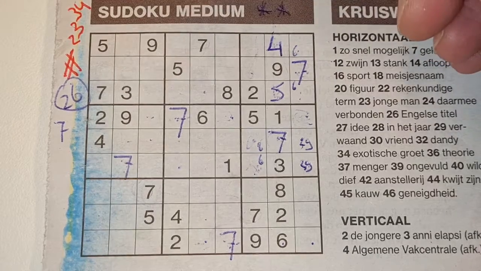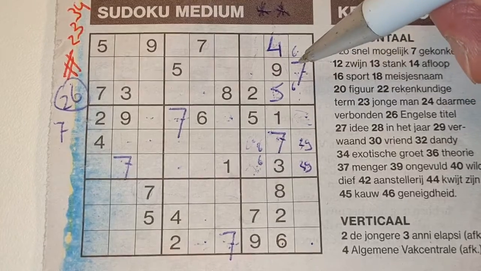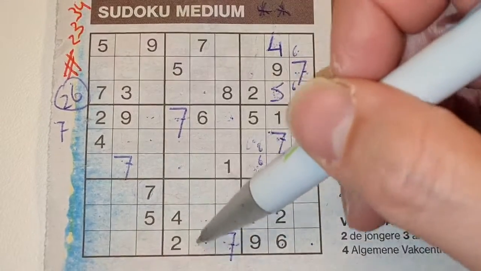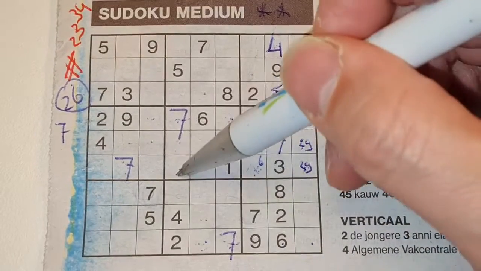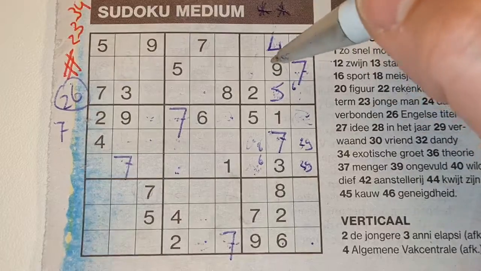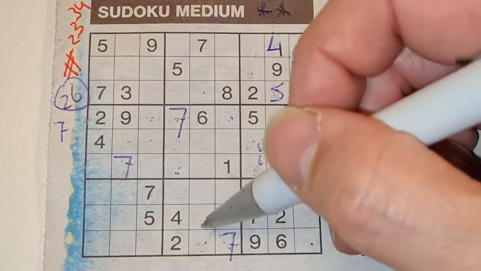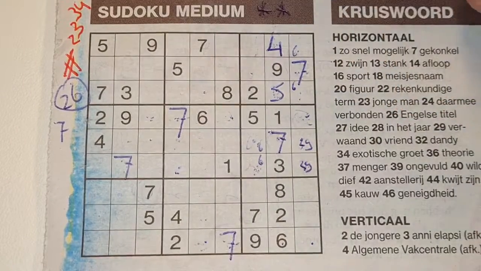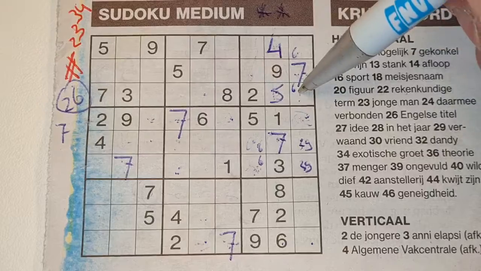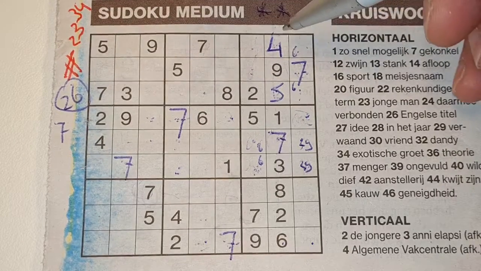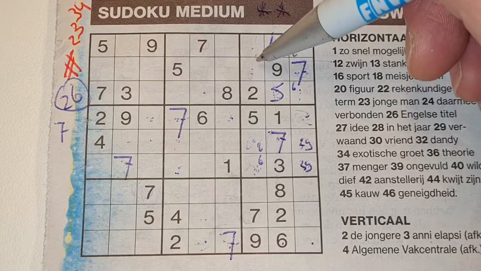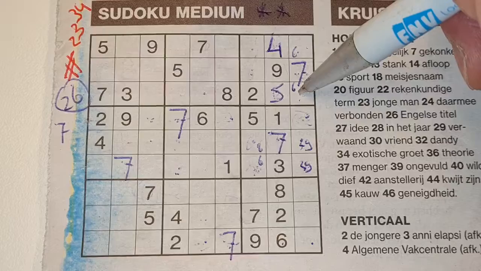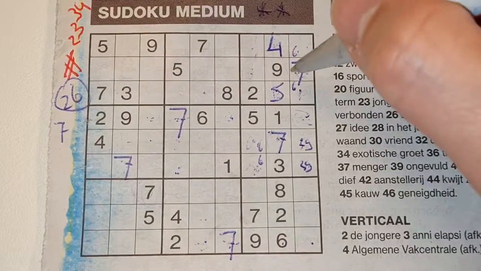All right. 8, 8, 8. All right. Need a 1. 3, 1, 3, 1, 8, 3, 8, 1, 3, so this should be 6 or 1. We have a 3 and an 8 there. All right.